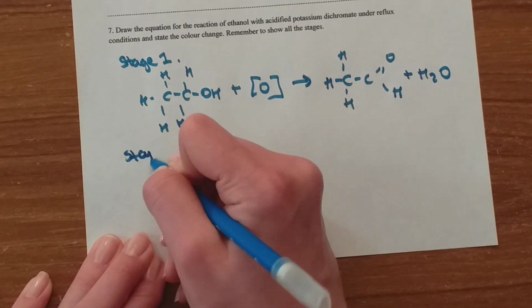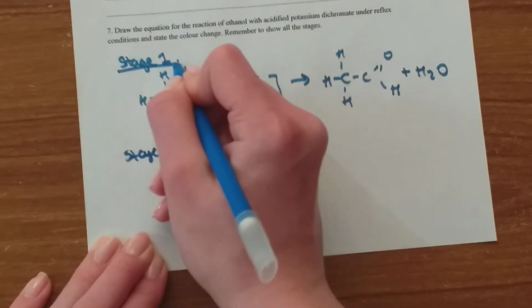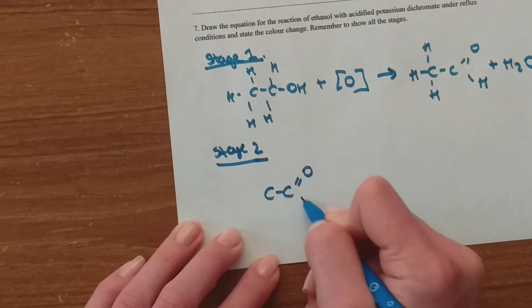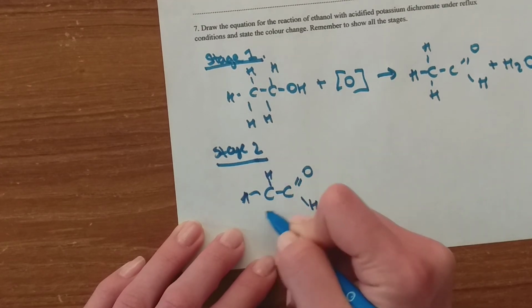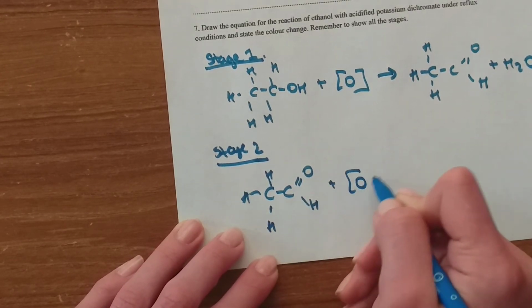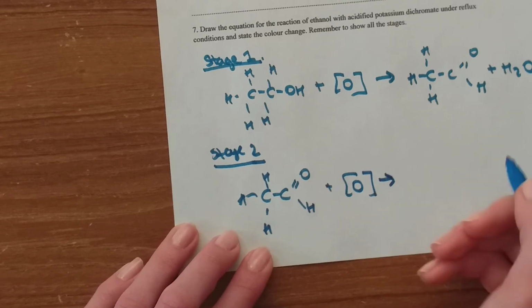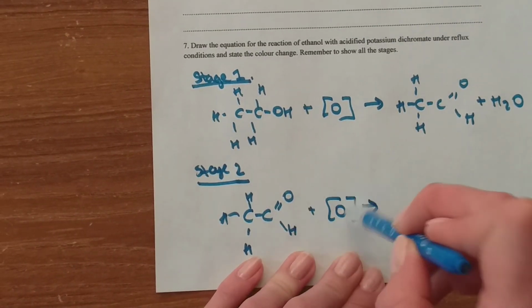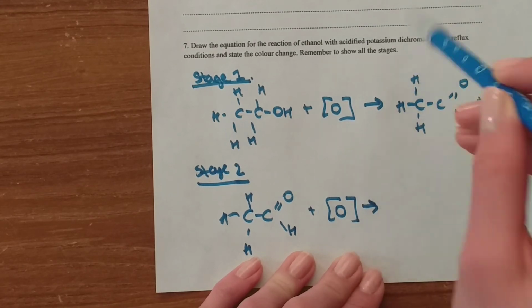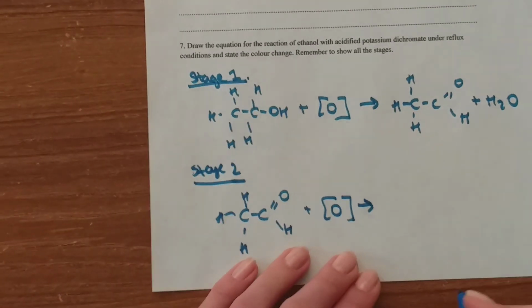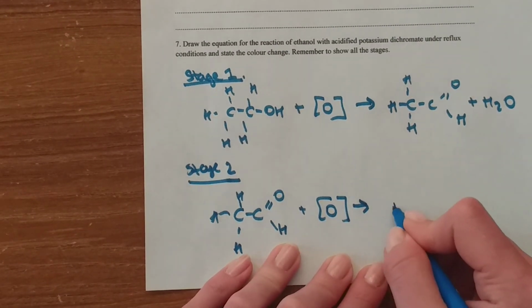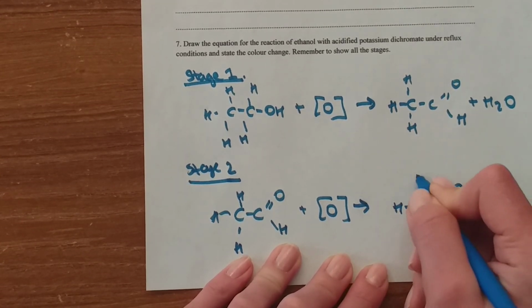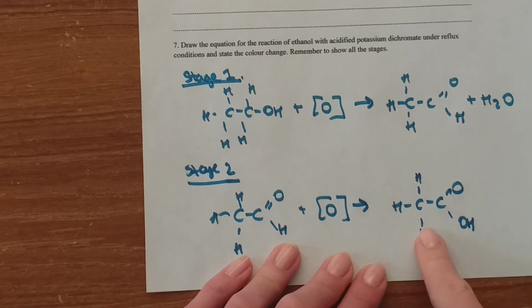In stage 2 of our reaction, we already have our aldehyde. We again add the oxidizing agent. We're trying to oxidize our aldehyde, so we're adding this acidified potassium dichromate again, but this time what we get is carboxylic acid.